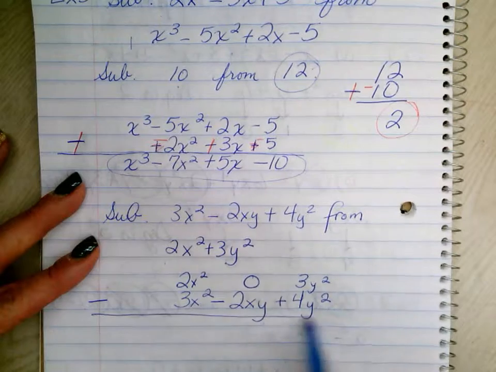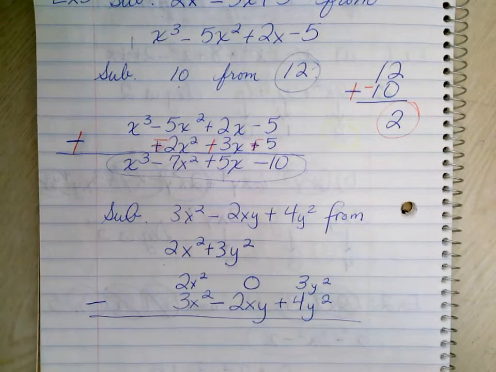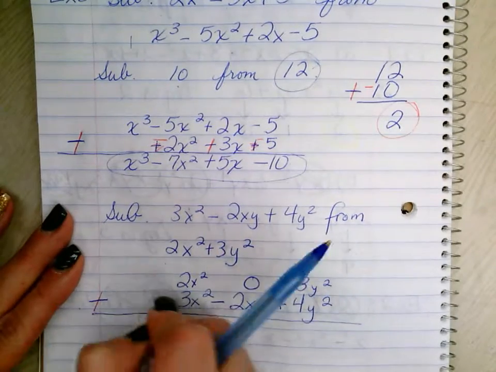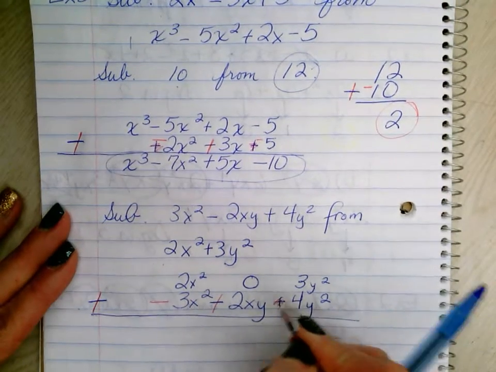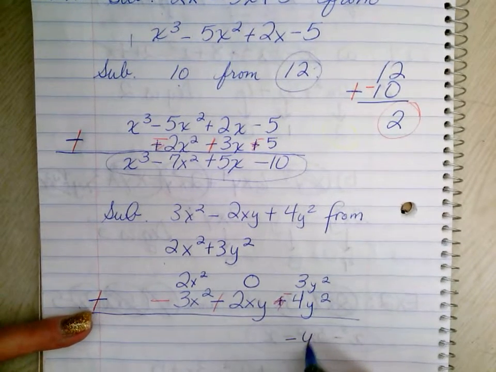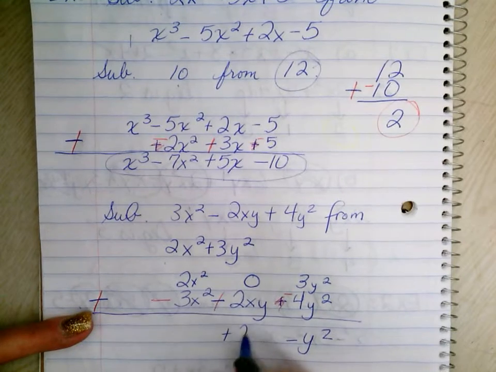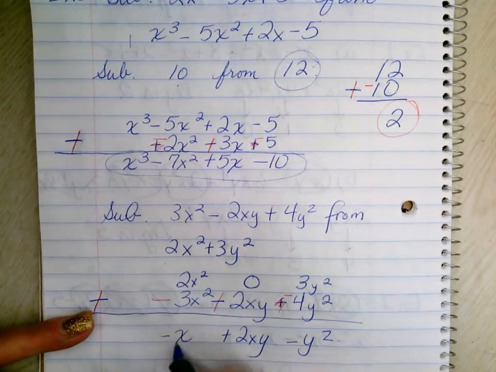There's my outer space subtraction symbol. We're going to add the opposite, leaving you with negative y squared, positive 2xy, and negative x squared.